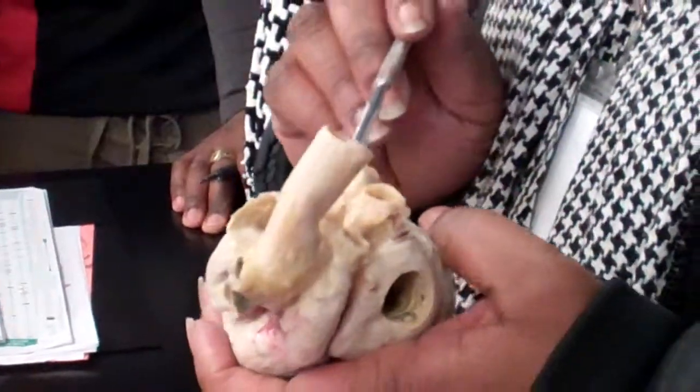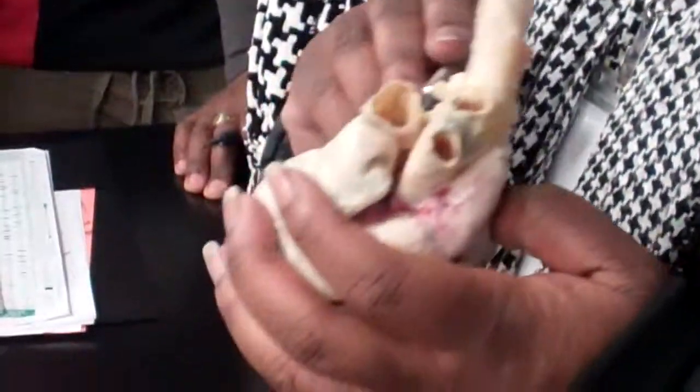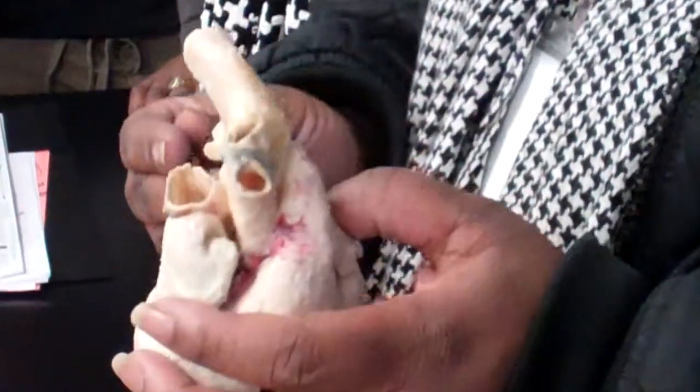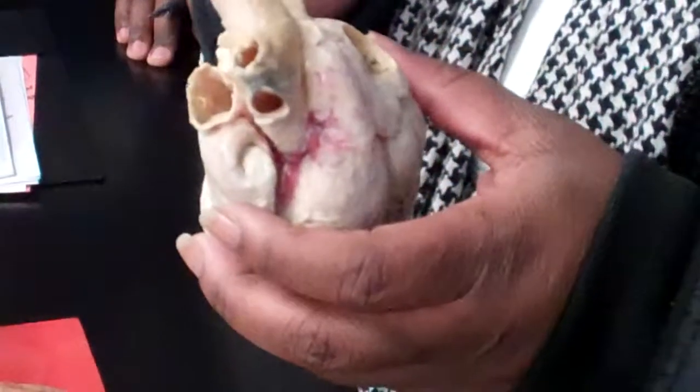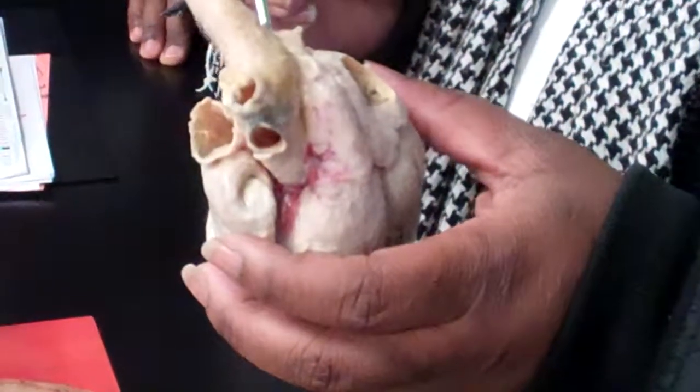See, I was making sure this will not go here. This only goes here. This is the inferior vena cava. But this one goes here. So this is your pulmonary vein. Okay.